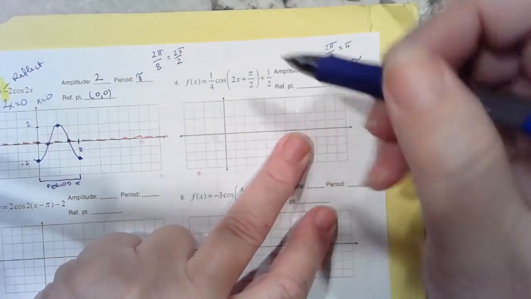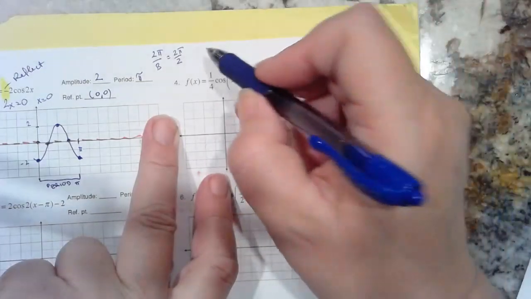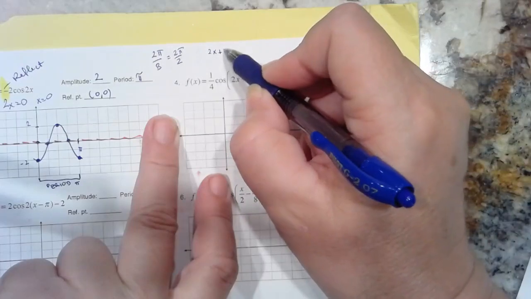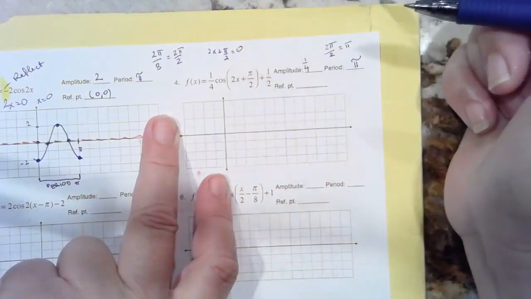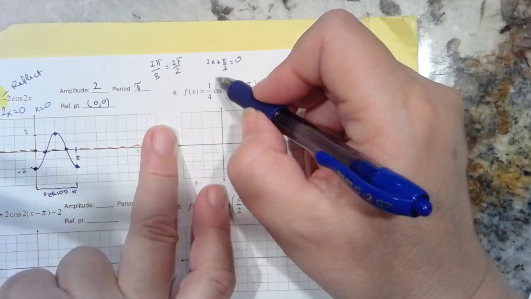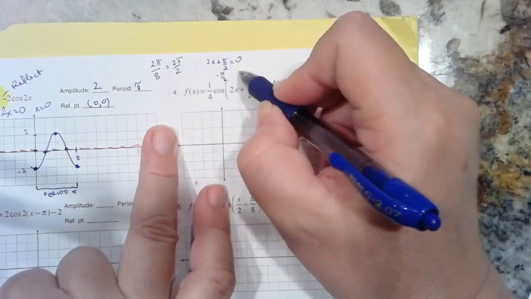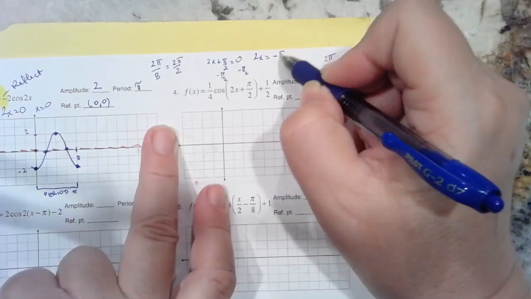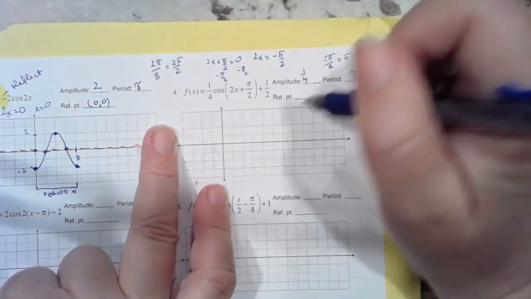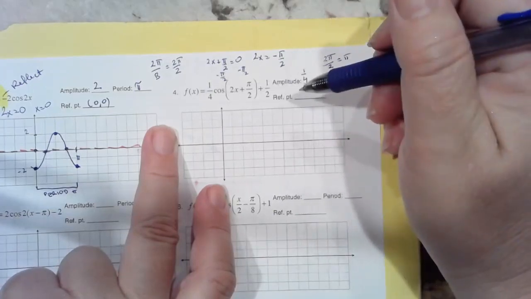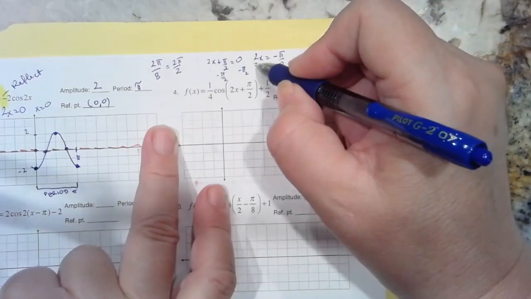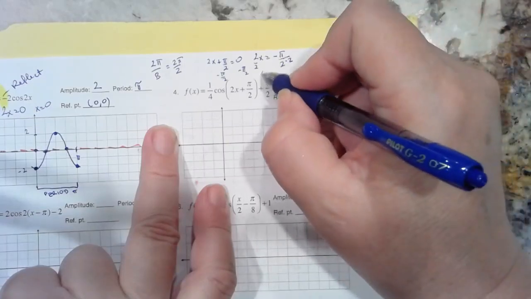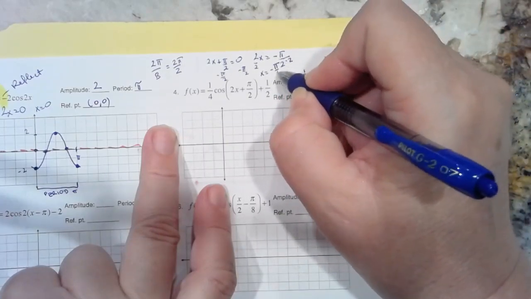And let's calculate. I'm going to do it over here. So I'm going to find my reference point. So it's going to be 2x plus pi over 2 equals 0. So the first thing you're going to do is subtract pi over 2. So you have 2x equals negative pi over 2. I know this is tedious, and believe it or not, a lot of you mess up here on the simple stuff. So now, to get rid of 2, you're going to divide by 2. And so in this case, x is equal to negative pi over 4.